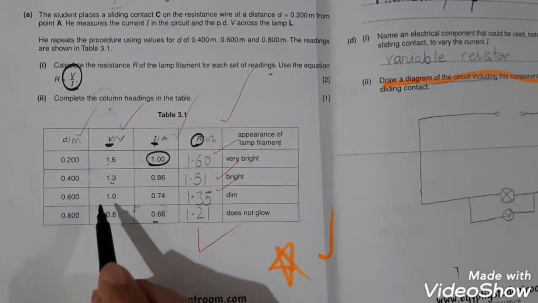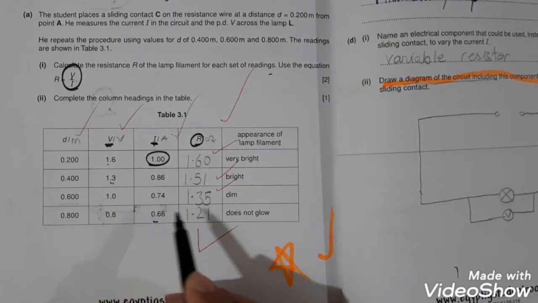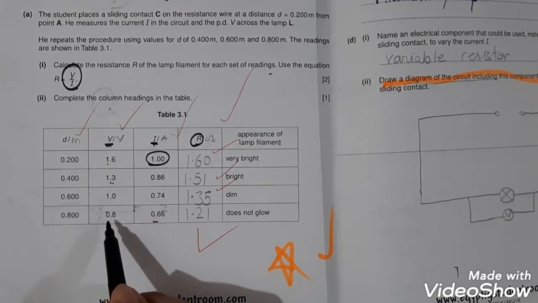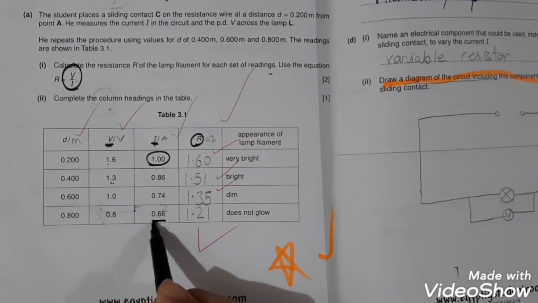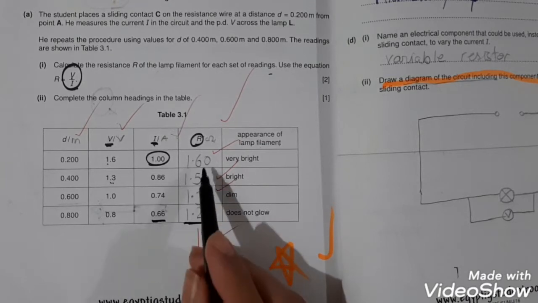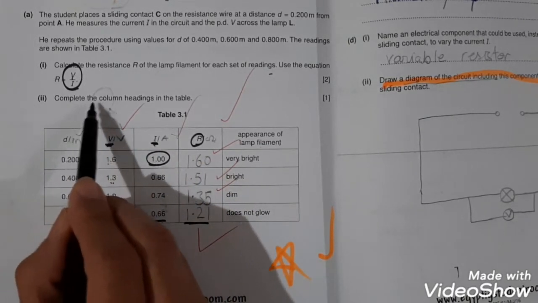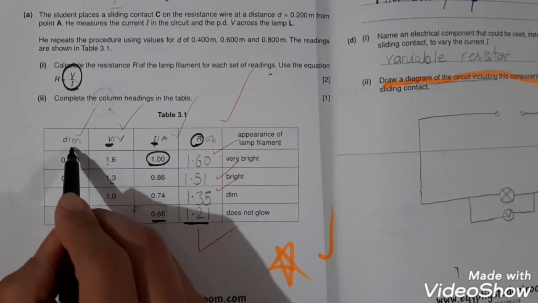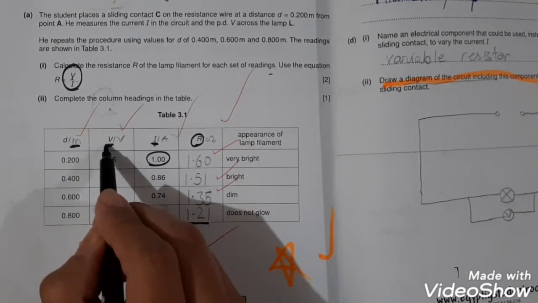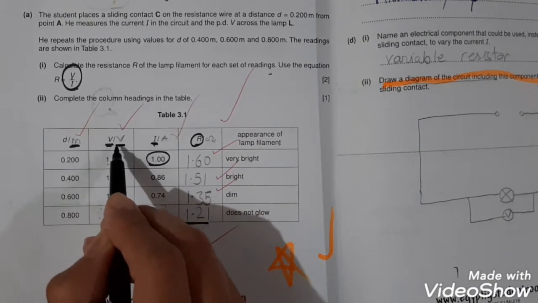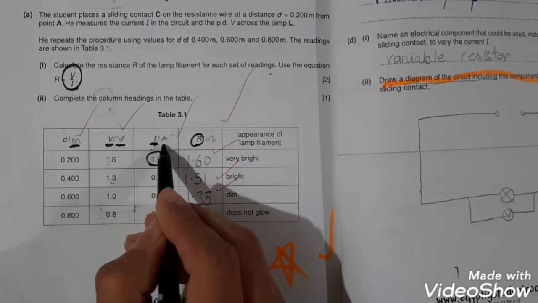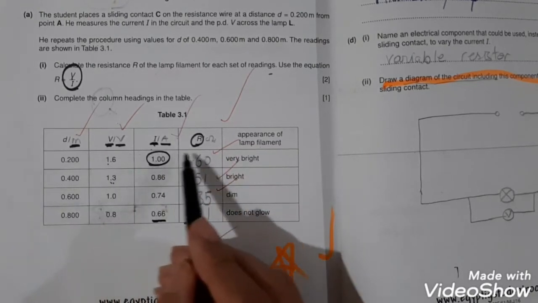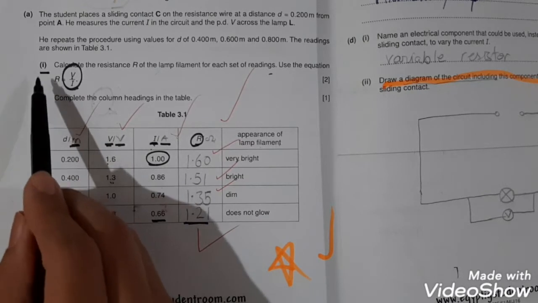Then at 0.6 we have 1.0 divided by 0.74 which is 1.35, and then at d of 0.8 it is 0.8 V divided by 0.66 which will be 1.21 resistance. Then part 2 states, complete the column headings in the table. So the distance d is always measured in meters, so we will write m, and then the voltage is always measured in volts, so we'll write V, and current is always measured in amps, so we'll write A, and for resistance we will write ohms. And so these will be the final values for part 1 and part 2.